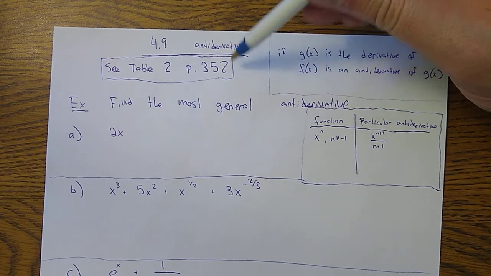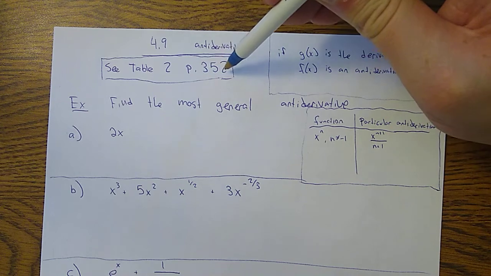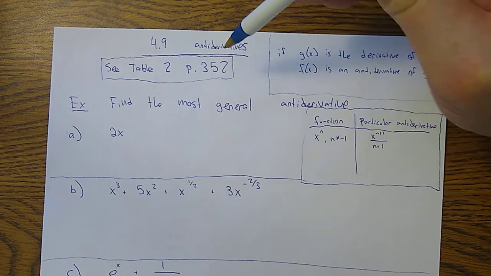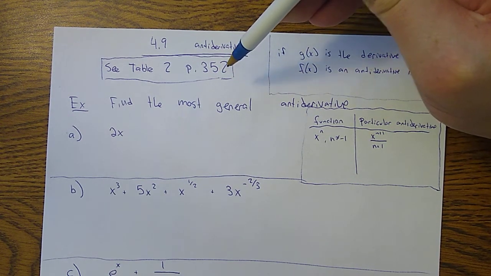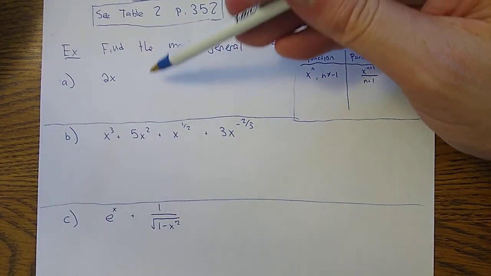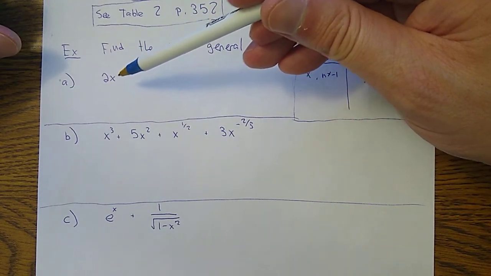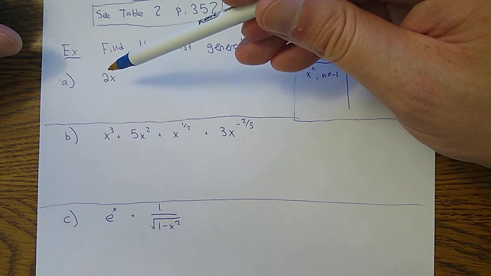We have a table full of antiderivatives, table 2 on page 352. So I'm going to refer you to that table. We're going to use that table several times. So let's find some antiderivatives. We're going to start slow. We're just going to find the antiderivative of 2x.